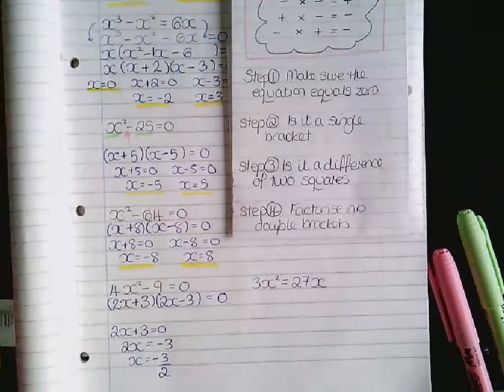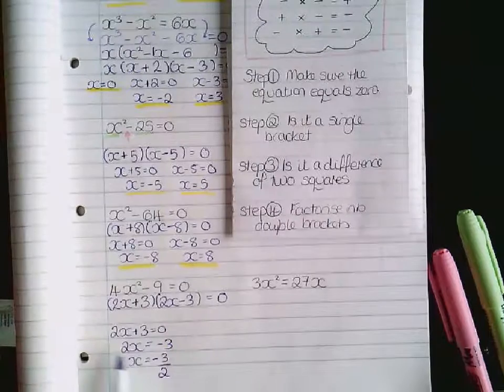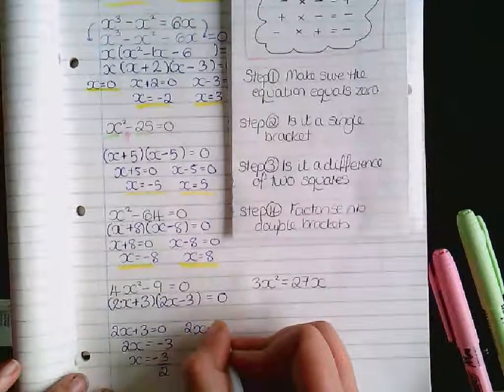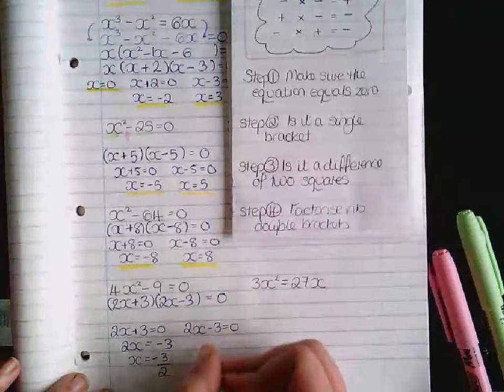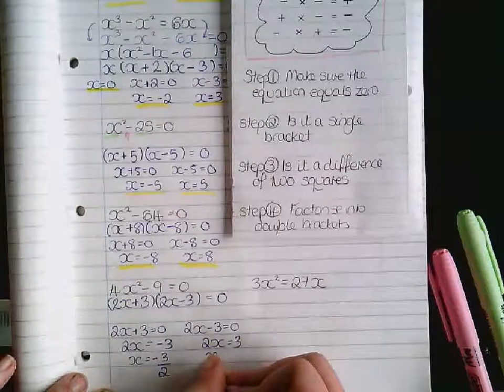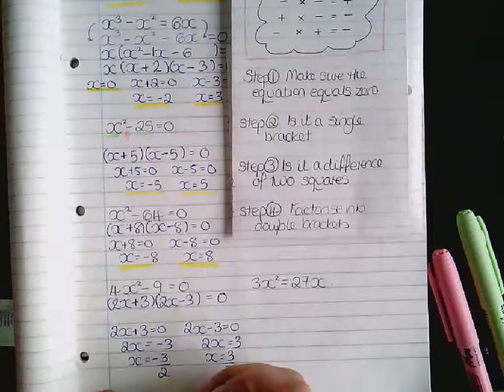This is why you need to do that step every time, because some people jump here and automatically change the sign. It doesn't always happen that way. I'm just now going to do that with the next one. Add 3 to both sides, and then divide by 2. And there we go, our 2 answers.